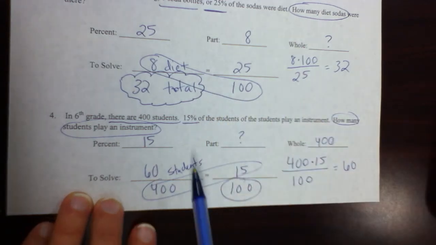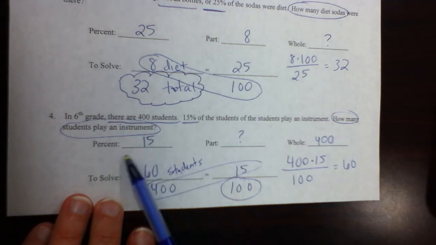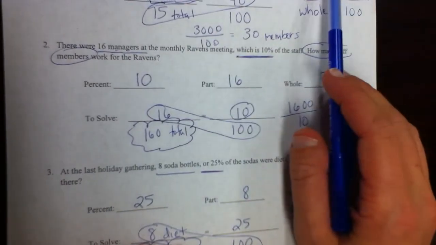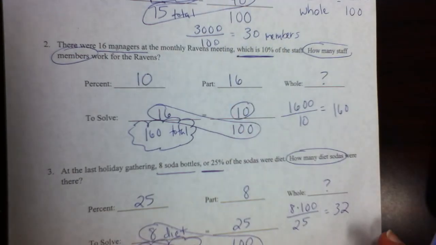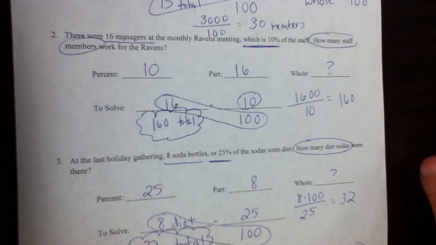Now, one thing to keep in mind is the question isn't asking me for a percent. It's saying how many students, how many diet sodas, how many staff members, how many members voted. Your answers are not percents. Your answers are whole numbers. I see that mistake being made a lot.